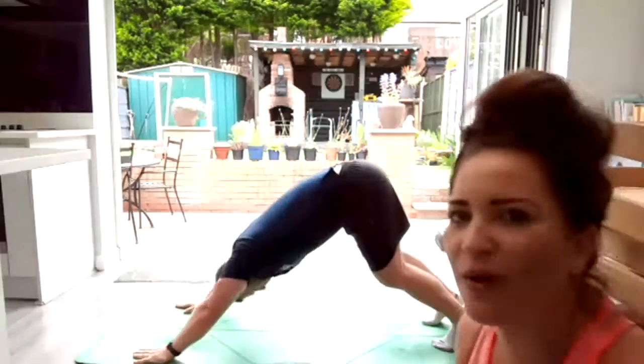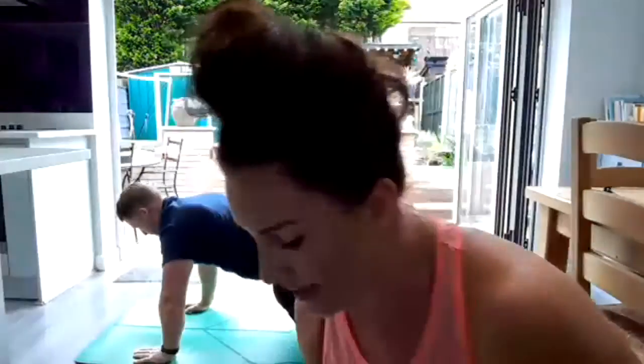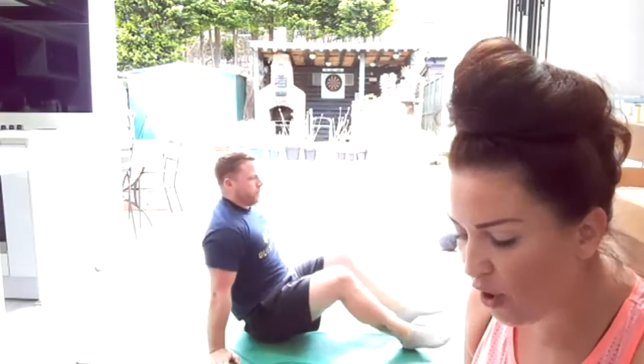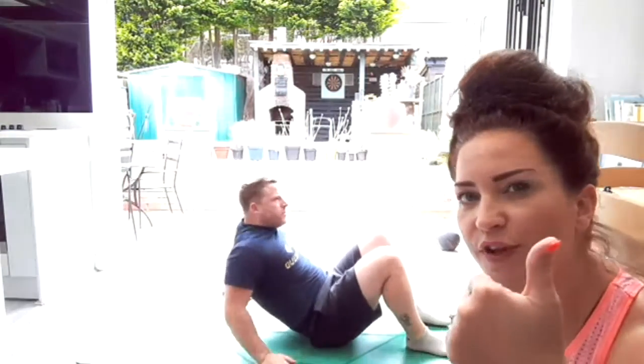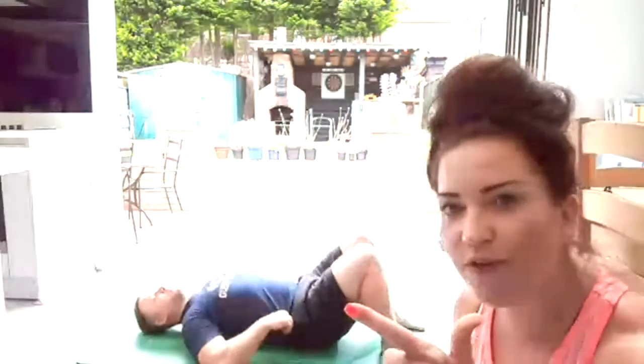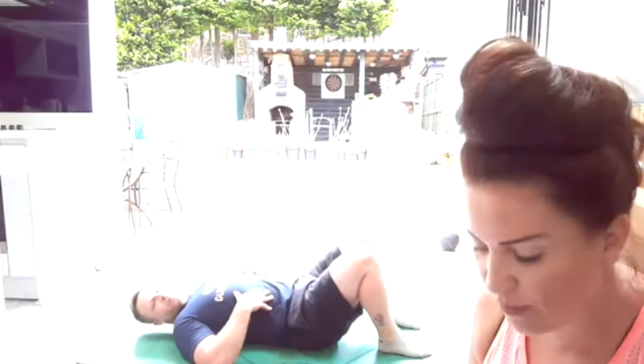And then lower down. Okay guys, so we're coming into the main session, and the main session is going to consist of 3 lots of 30. Exercise 1 for 30 seconds, exercise 2 for 30 seconds, and then we'll go to the first one.